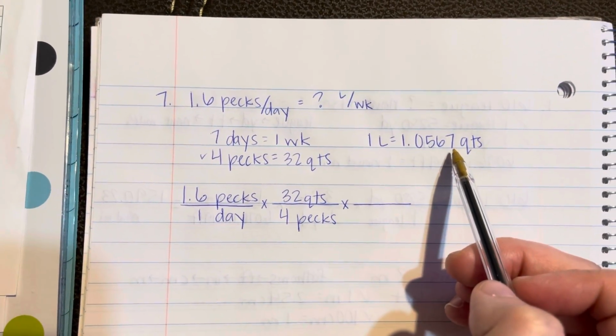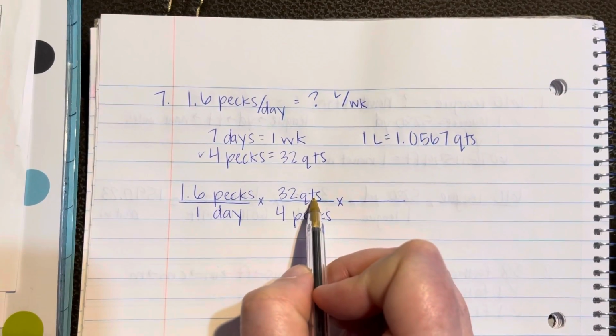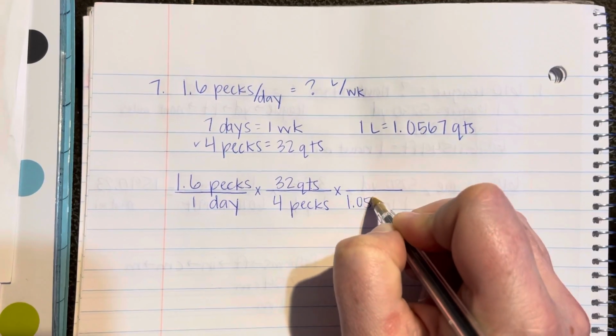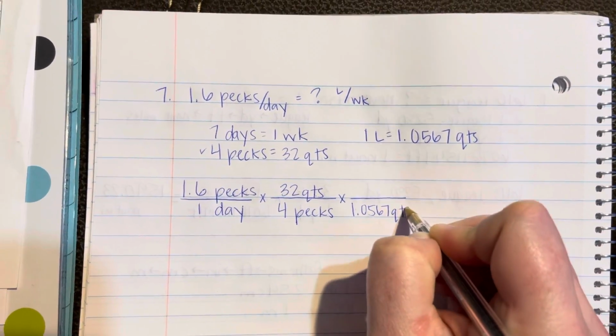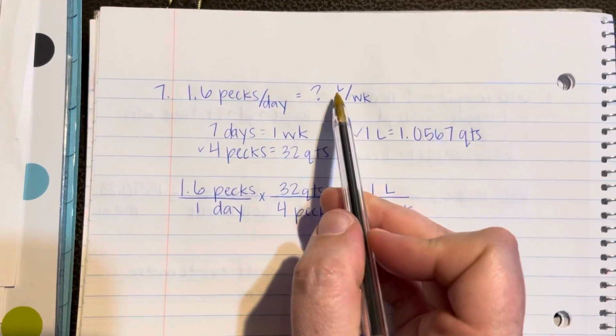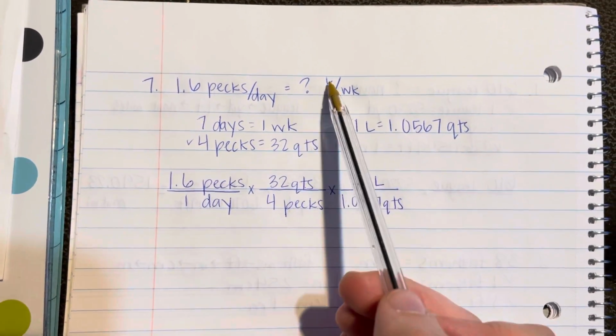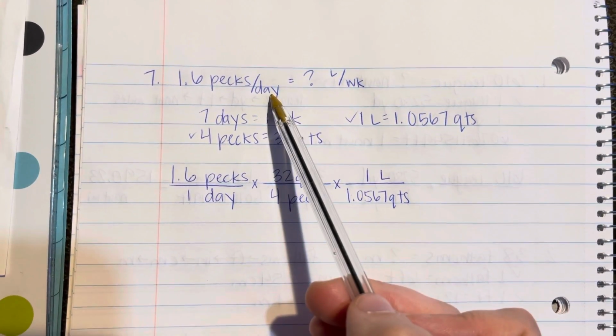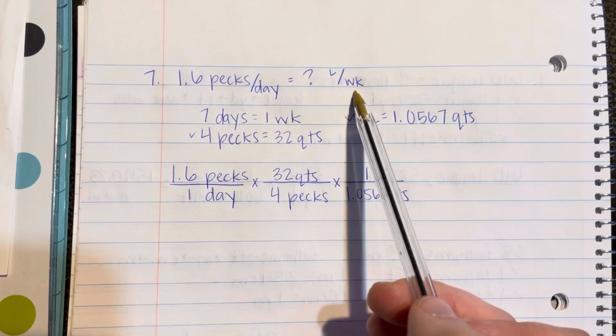So I also need to use this one now. Quarts is on the top of this one, so it needs to be on the bottom of the next. 1.0567 quarts, and that's equal to 1 liter. So that liter goes on top. Okay, I needed liters on the top unit to solve it, so I'm good with that. However, I do need to still change the days to weeks.